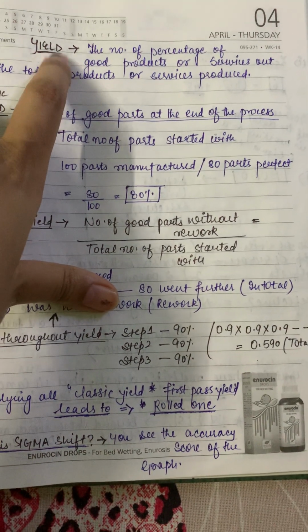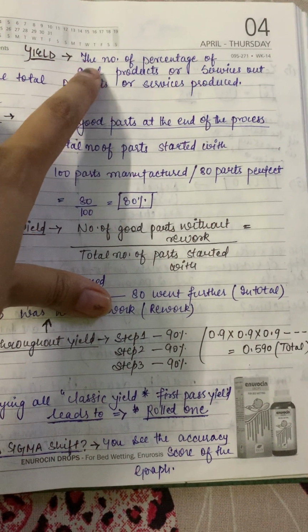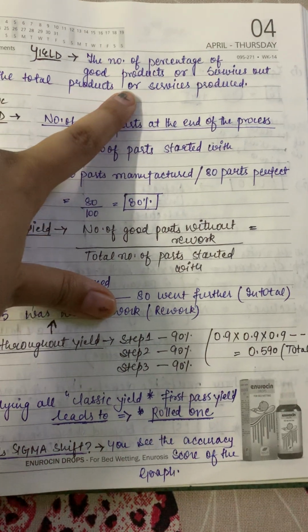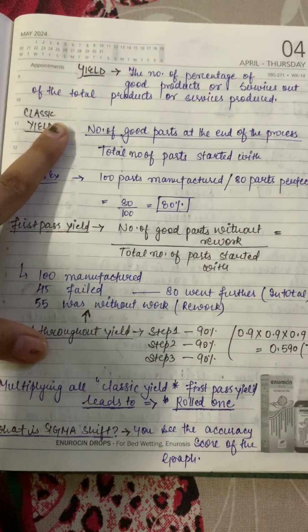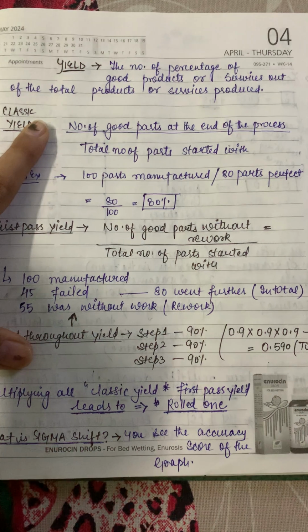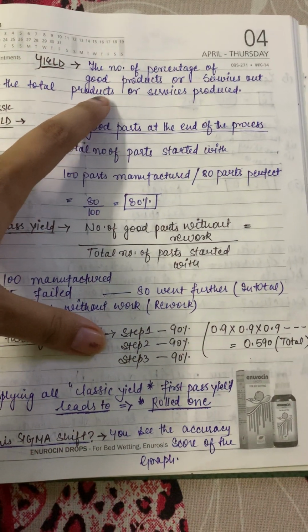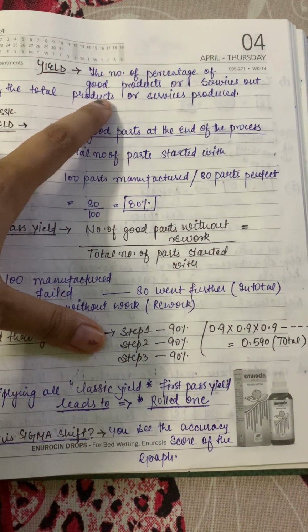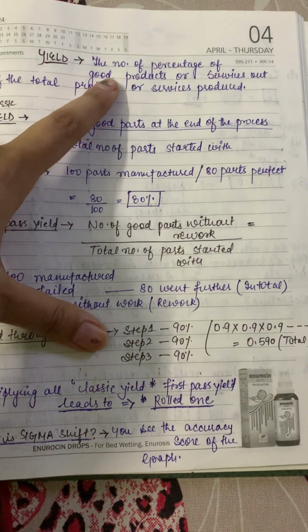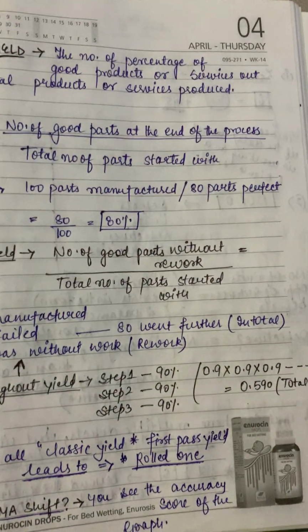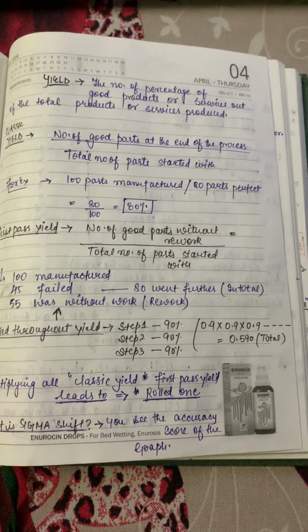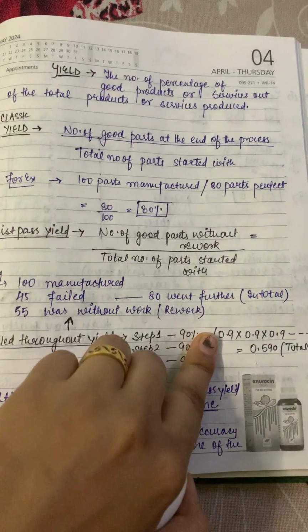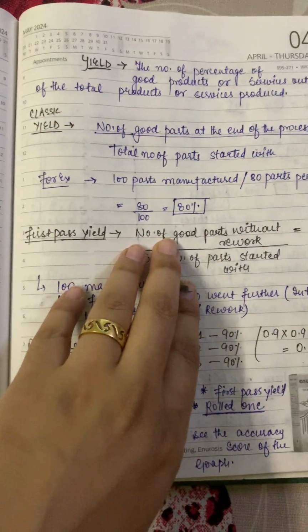Yield means the percentage of good products or services out of the total products or services produced. That basically means how many products are made, and what percentage of them are good, non-faulty, not defective. So let's talk about the classic yield first.